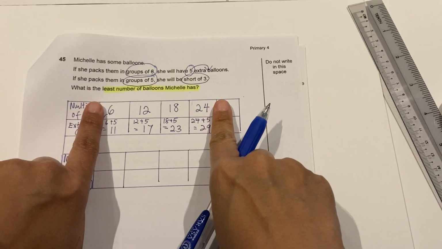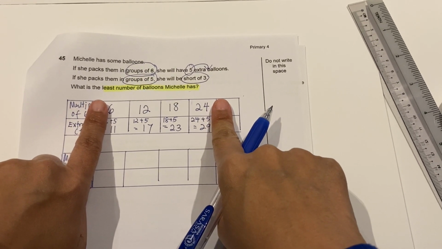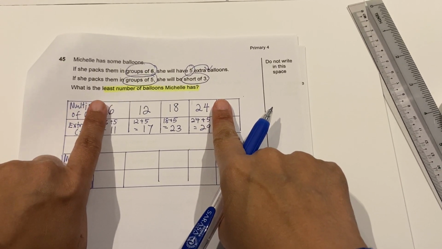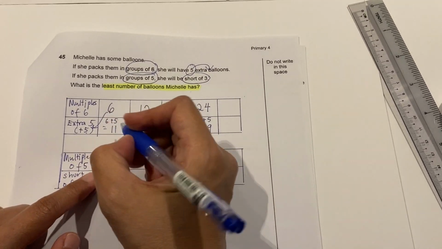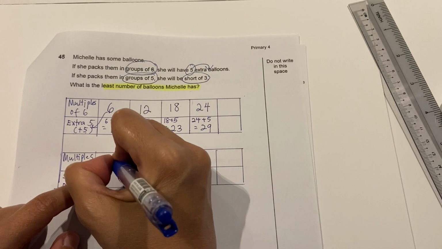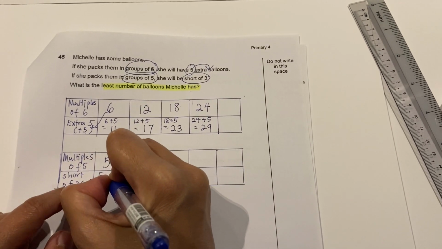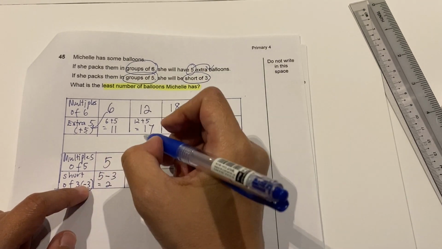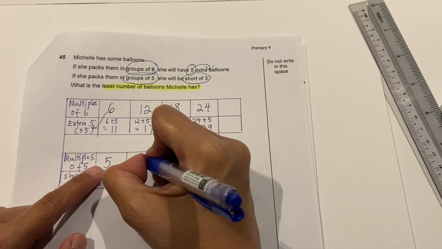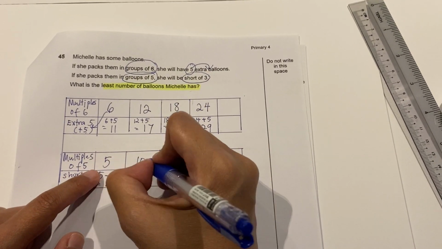You try just doing 4 multiples first. 4 multiples of 6. Then you do the first 4 multiples of 5. So here will be 5. 5 take away 3 will give you 2. 5, 10.